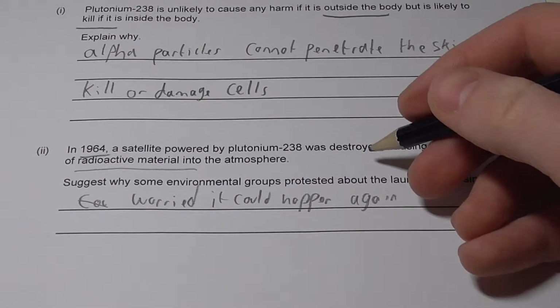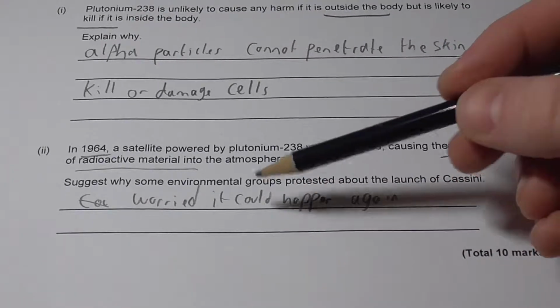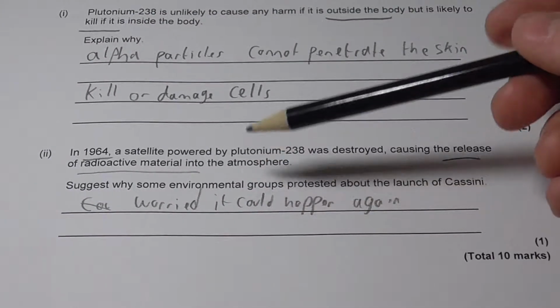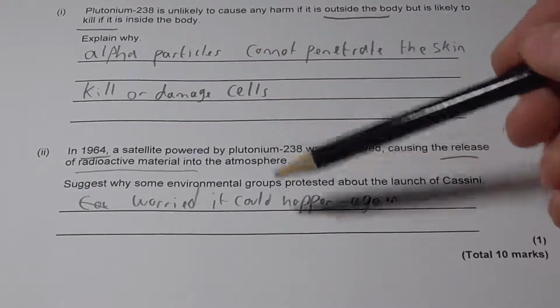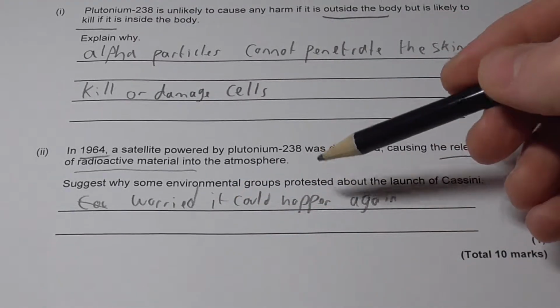You could also say that if it did happen, there might be a negative effect on people. There could be a release of radioactive materials. If there was an accident, it could spread radiation over a large area. So any sensible suggestion would be useful here.